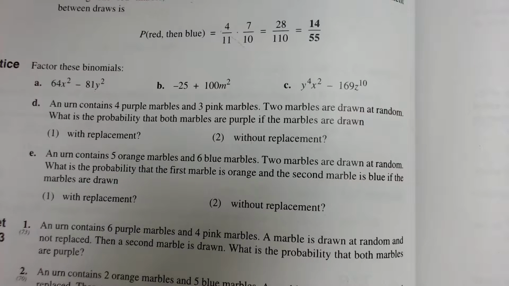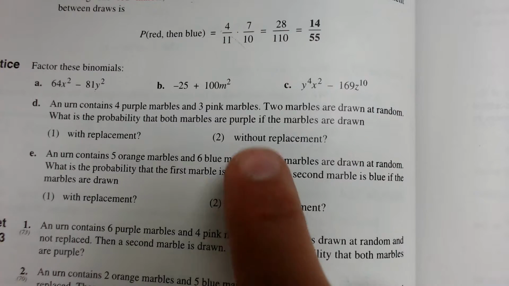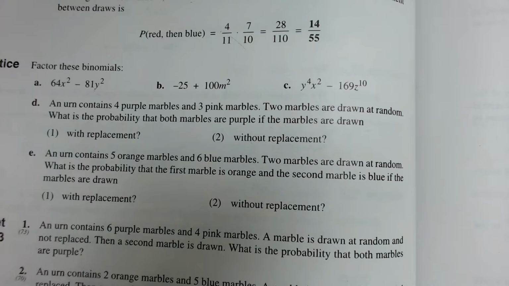What they mean by with replacement is after the first draw, if I take a purple marble, I drop that purple marble back into the bin before I draw the second time. Without replacement means after that first draw, I keep that purple marble and it does not go back in, which means the parameters have changed. So let's think about this.